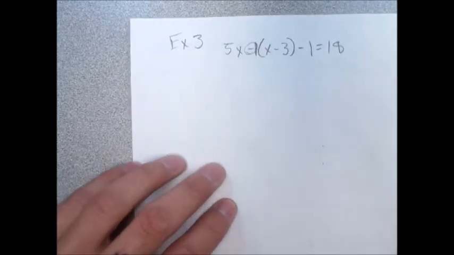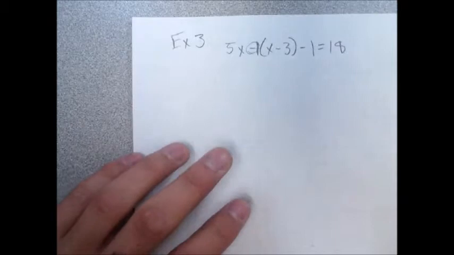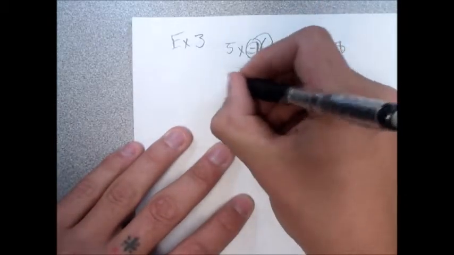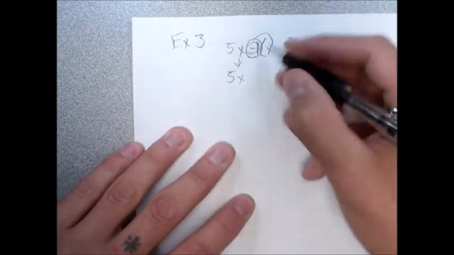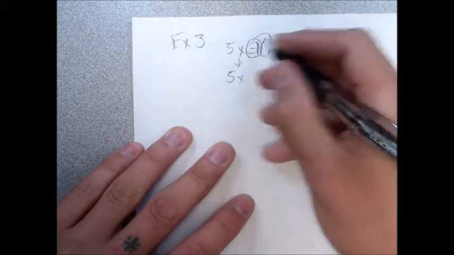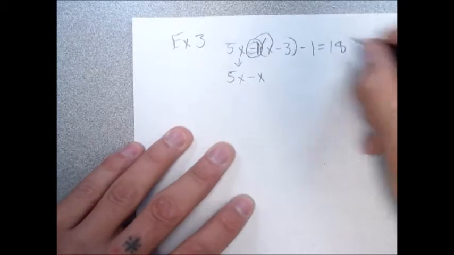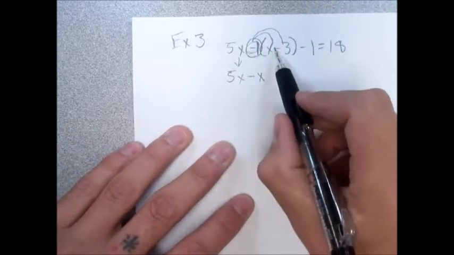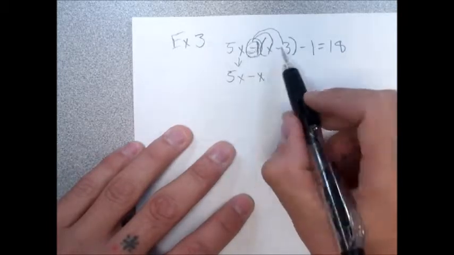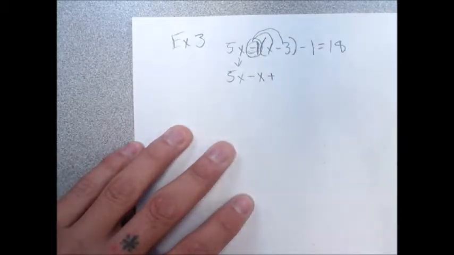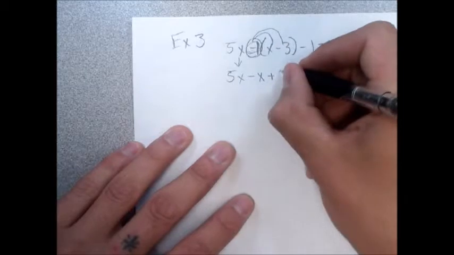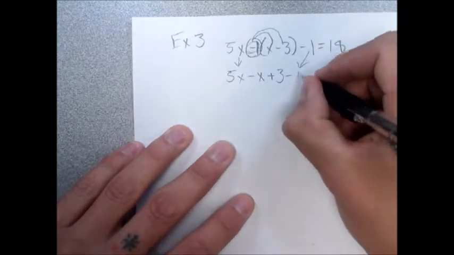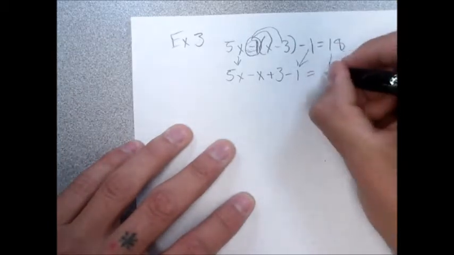So that's our simplification process. I need to distribute my negative 1. So I'm going to take that negative 1 and I'm going to distribute it to the x. So dragging down, just my 5x just drags down. I have a negative 1 times x, which gives me a negative x. And then I give my negative 1 to the negative 3. Now this was another common mistake I've seen with you guys. Same sign, sum. So I need to write down plus. Okay, so 1 times 3 is 3. And then dragging down my minus 1 at the end, and my 18.